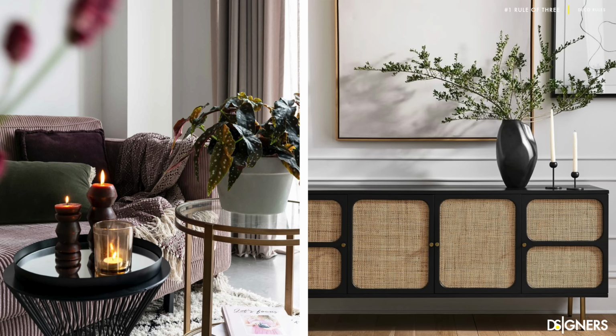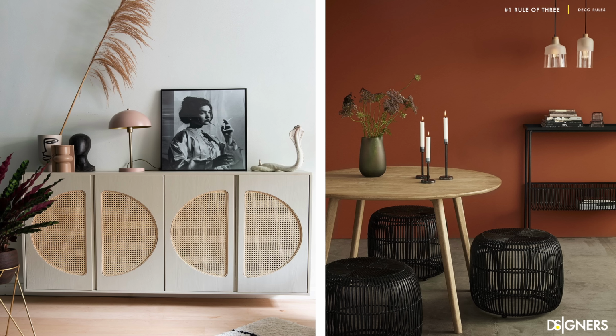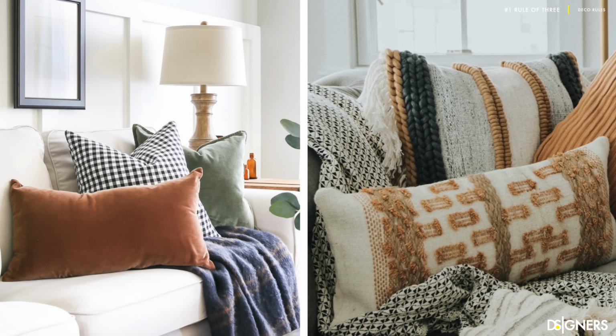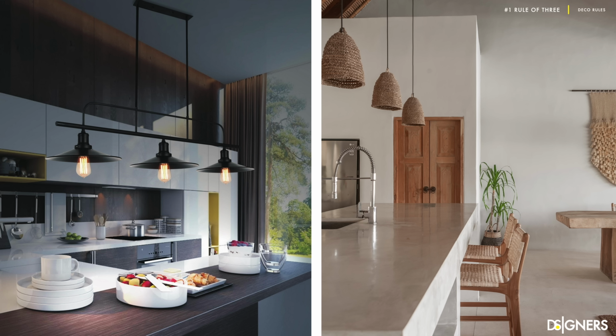By grouping 3 similar objects on your credenza, coffee table, or open shelving. The objects can be similar in colors but must be different in shape or size to create contrast. You can follow this rule when combining different patterns or textures with similar colors. For example, when combining pillows. Or by hanging 3 pendant lamps over a kitchen island or dining table. You can use it when selecting your color palette.